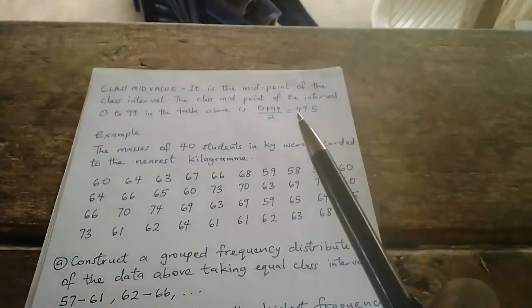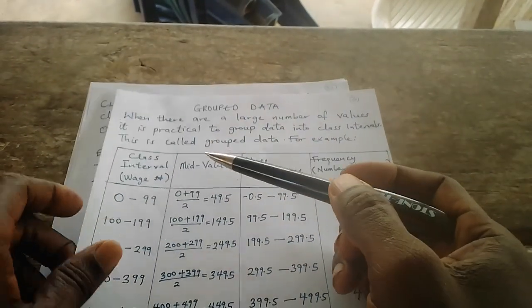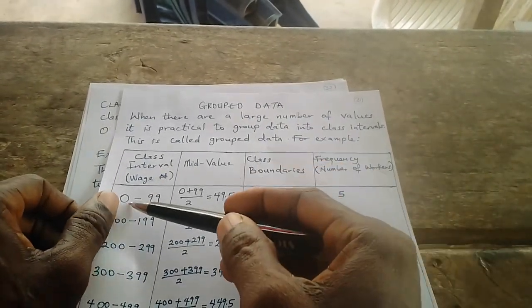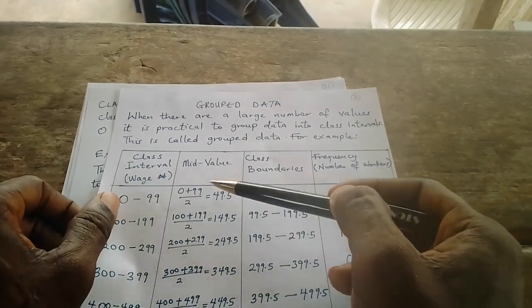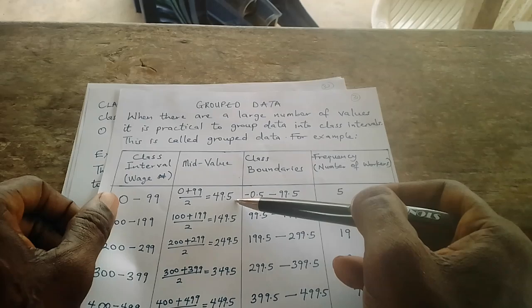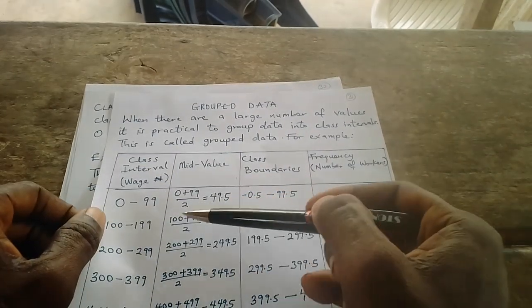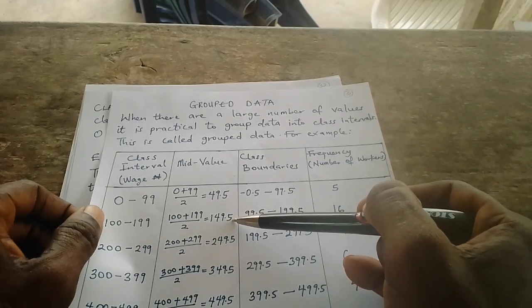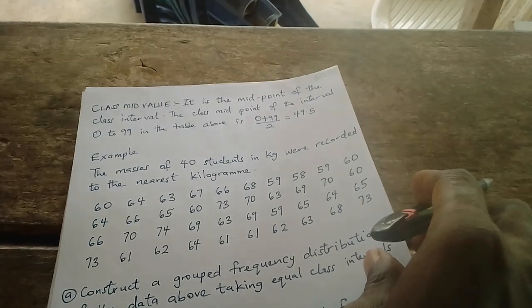Also, we have the class mid value. For the mid value, you come to the class interval and add the first and the second. 0 plus 99, you divide by 2. That will give us the mid value. 100 plus 199 divided by 2 will give us 149.5, which is the mid value. So that's how to calculate the mid value.